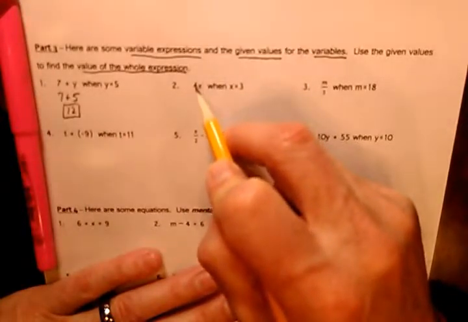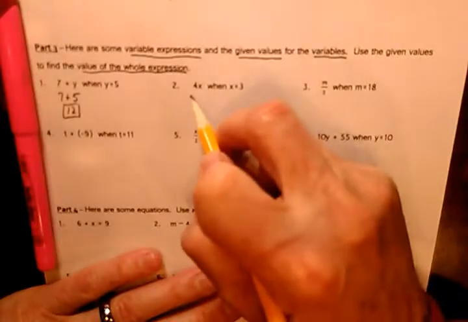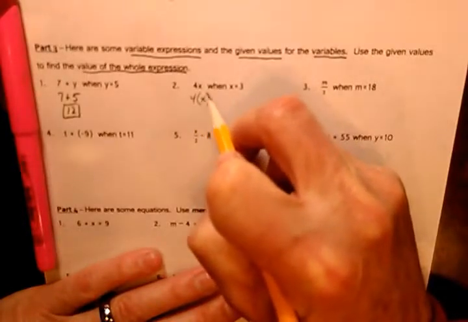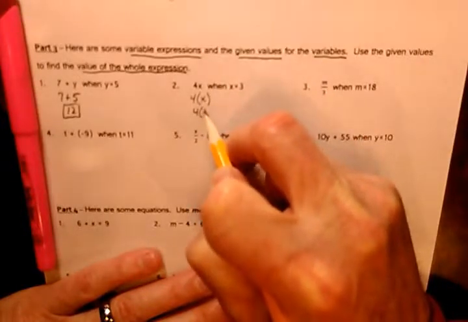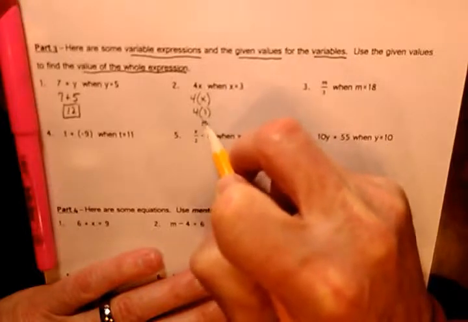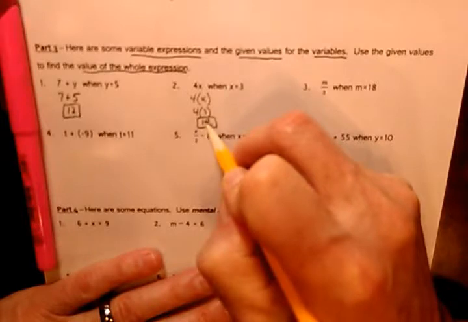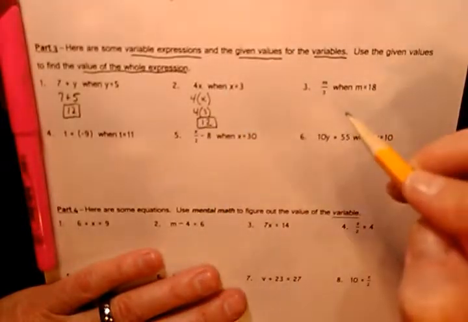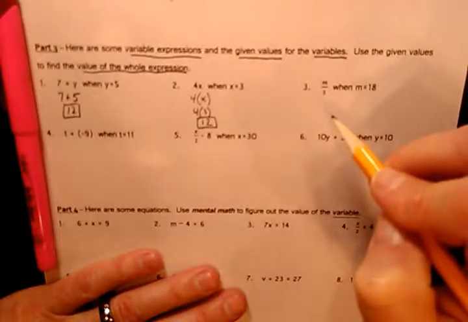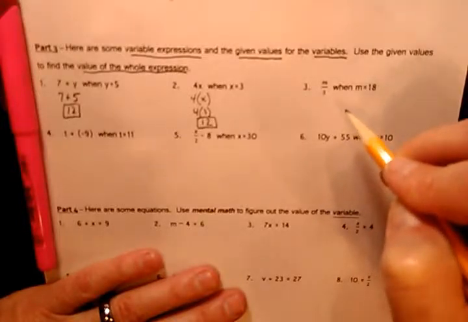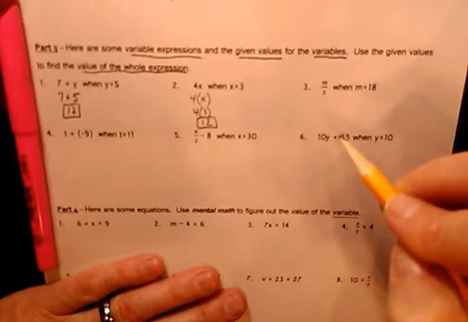Okay, number 2. 4x. We know that a number next to a letter is multiplication, so this is 4 times x, and x equals 3, so that's just 4 times 3, which equals 12. So the value of the whole expression is 12. Go ahead and stop the video now and figure out the values for 3, 4, 5, and 6 on your own. Then when you're done with that, start the video again for part 4.